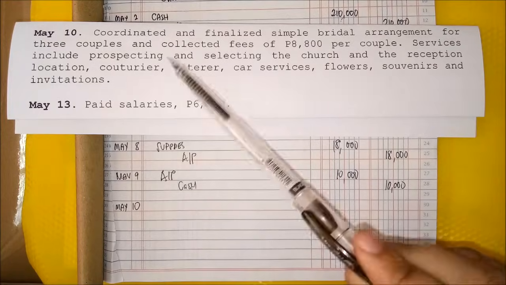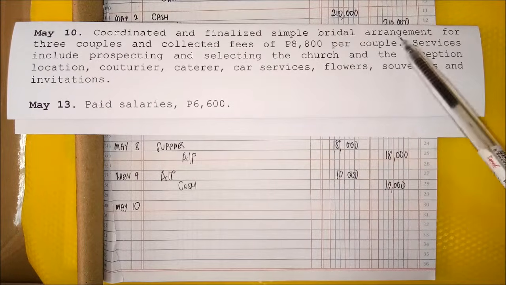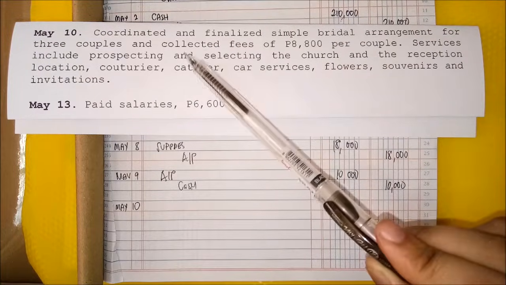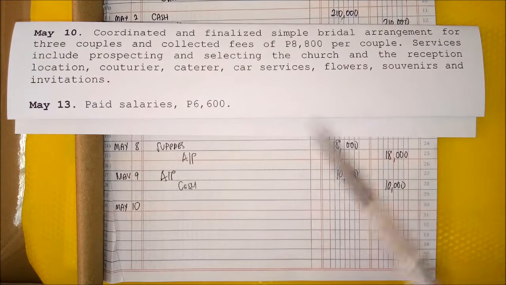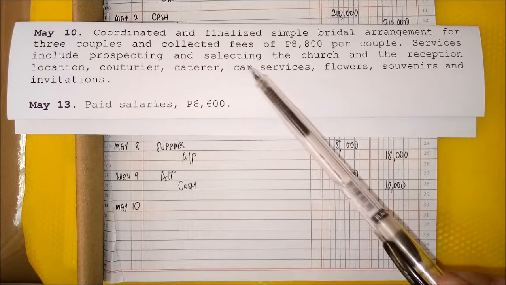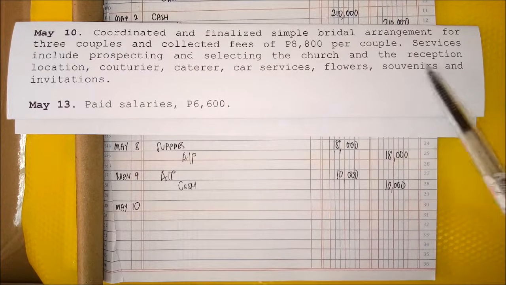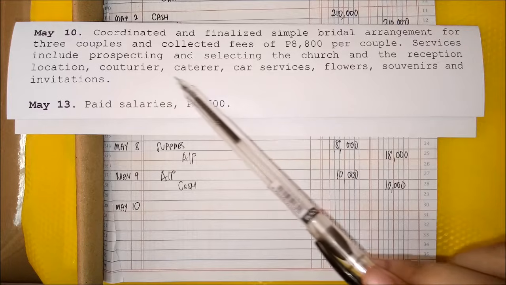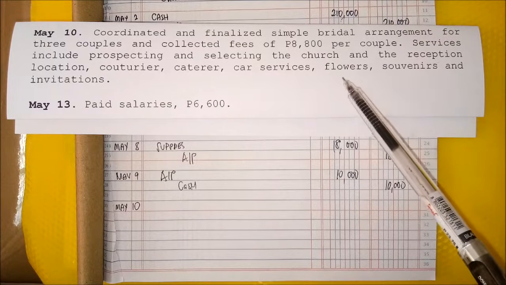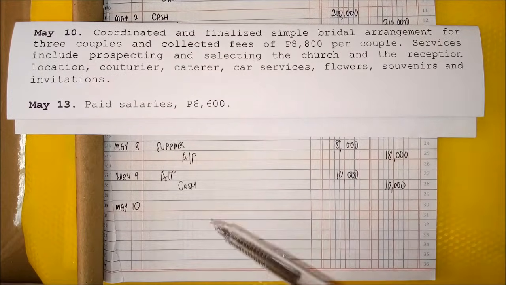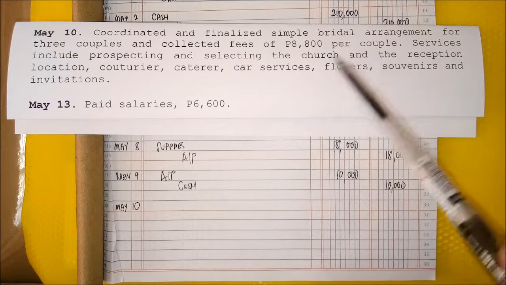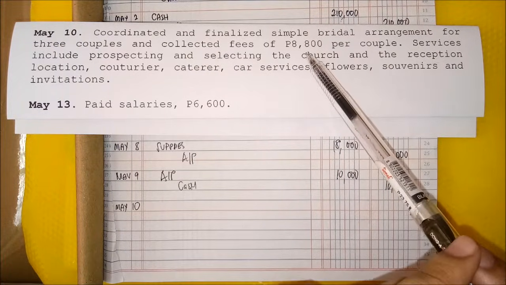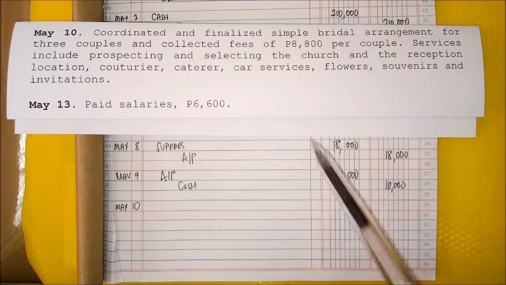Transaction May 10, coordinated and finalized simple bridal arrangement for 3 couples and collected fees of 8,800 per couple. Services include prospecting and selecting the church and the reception location, couturier, caterer, car services, flowers, souvenirs, and invitations. So, nung May 10, nag-render ng service si business entity and nakakollect siya ng 8,800 per bridal couple.